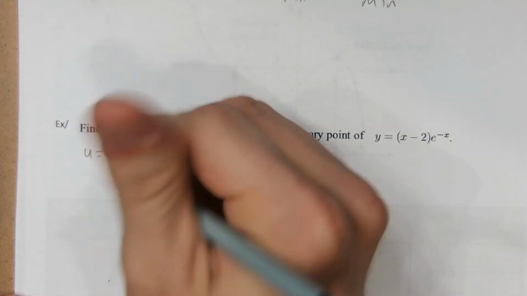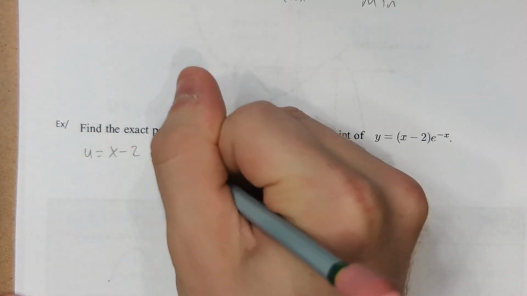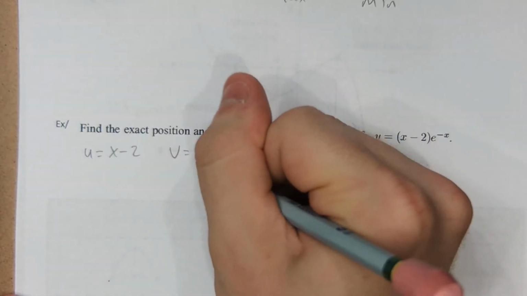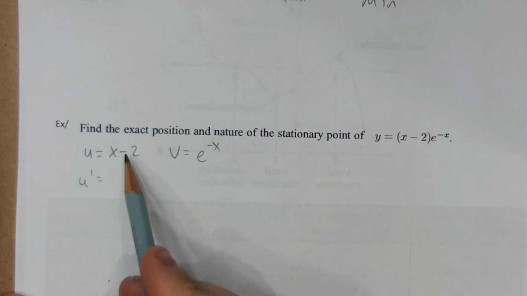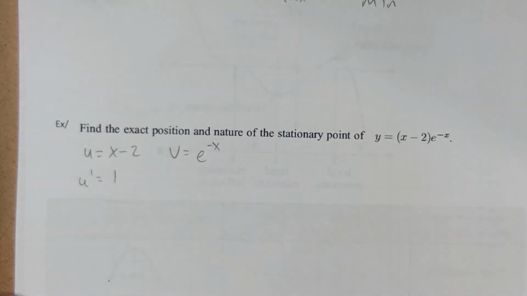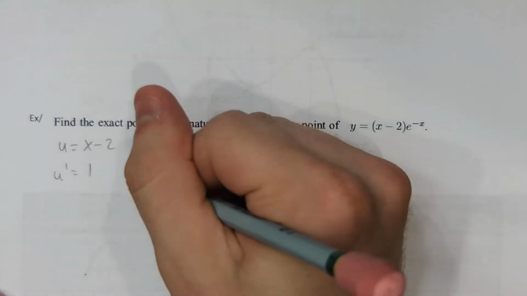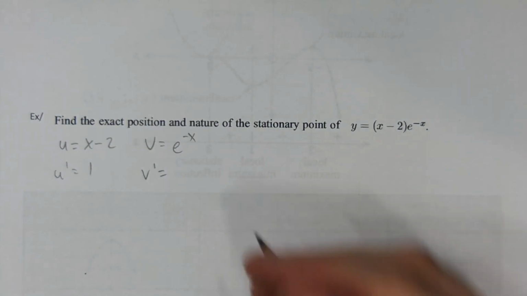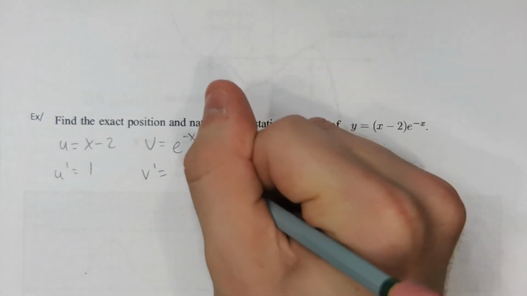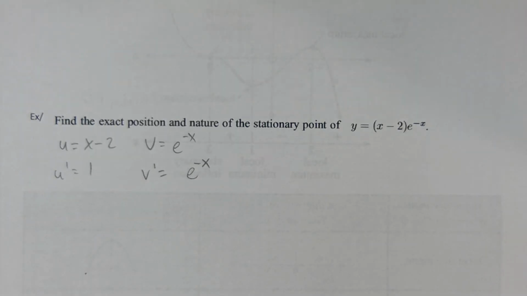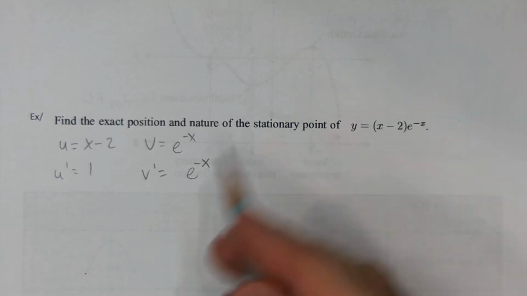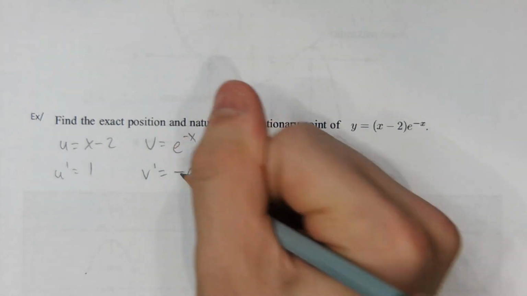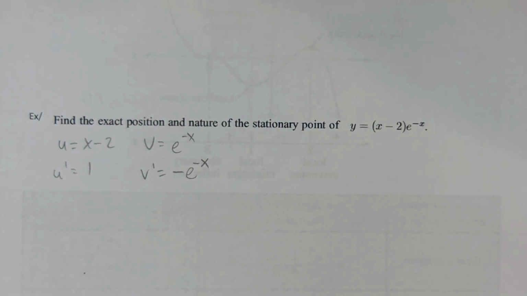U is x minus 2. V is e to the negative x. U prime is just the derivative of this linear, so it's 1. And v prime, good, we get to practice with some exponentials. Remember, the derivative of every exponential follows this pattern. You write the exponential, and then you multiply by the derivative of its exponent, which happens to be negative 1. There. Product rule.